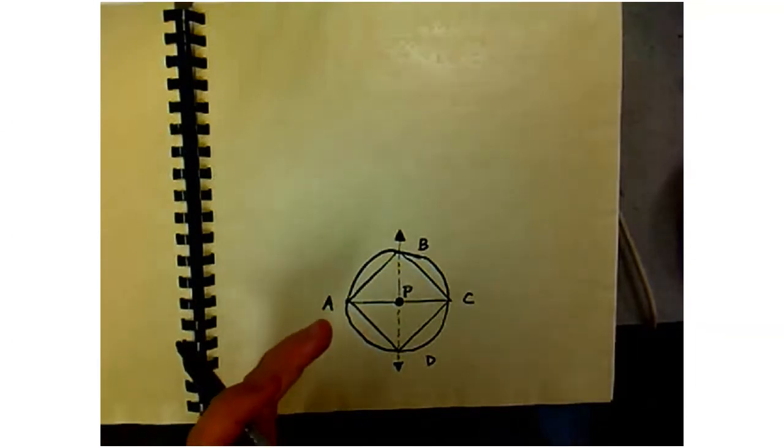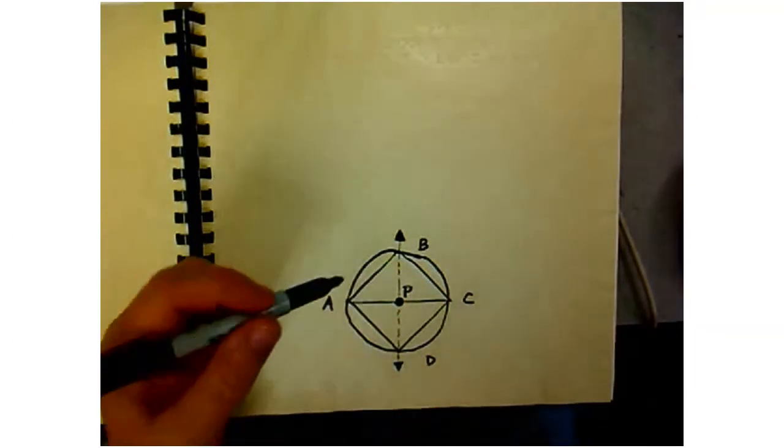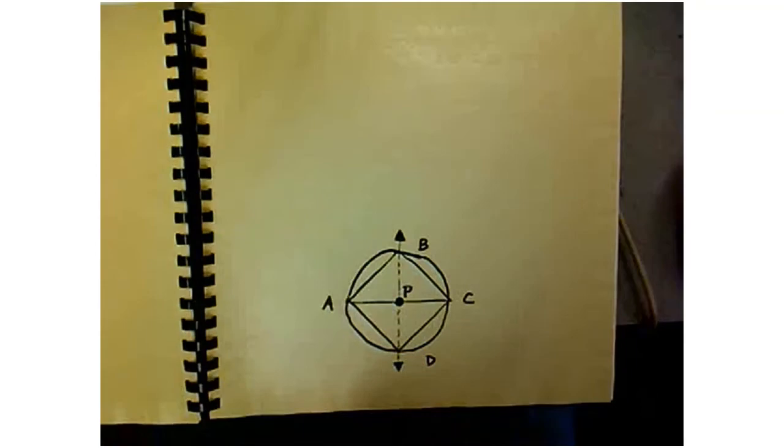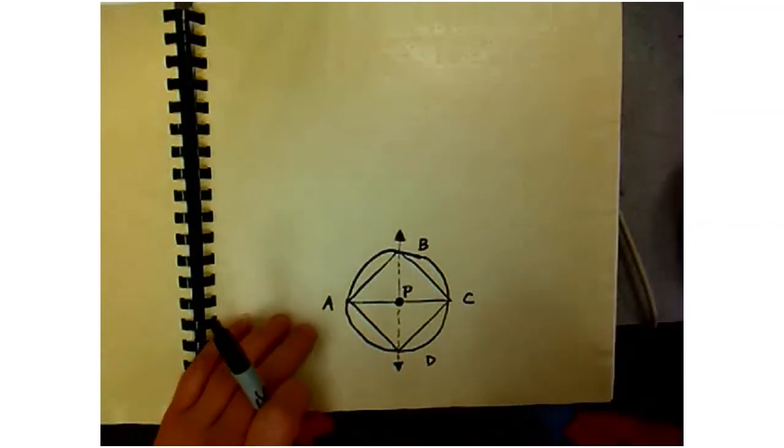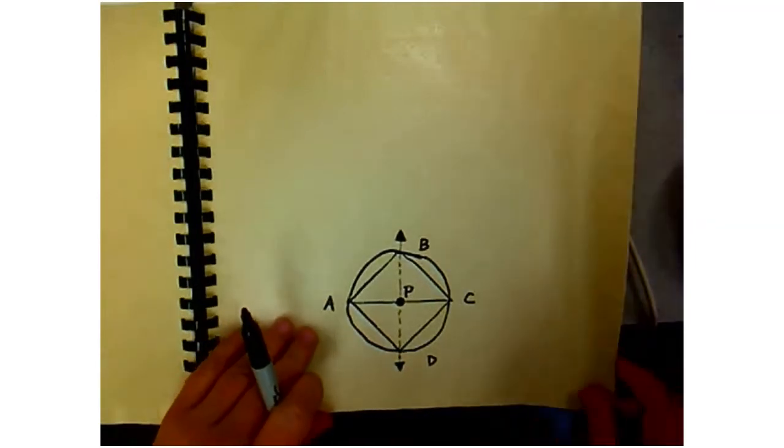And the biggest thing to remember when you're recognizing these is that every vertex has to touch the circle, okay? That was one point they wanted to make in this section. Not the biggest point of the section, really.